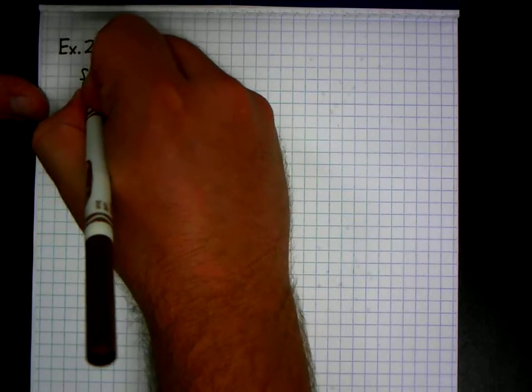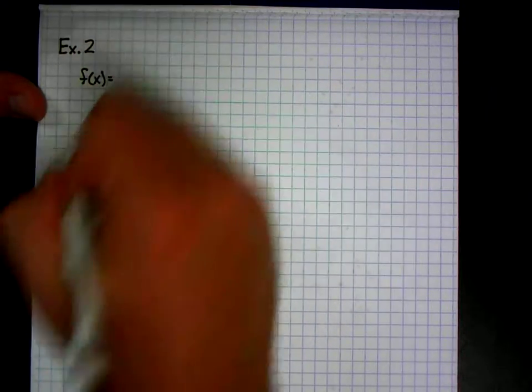We're going to start with an easy one and we'll work our way up to harder ones. If you need graph paper, go ahead.